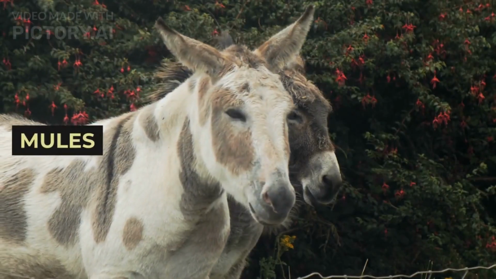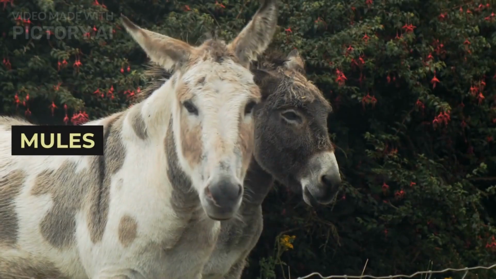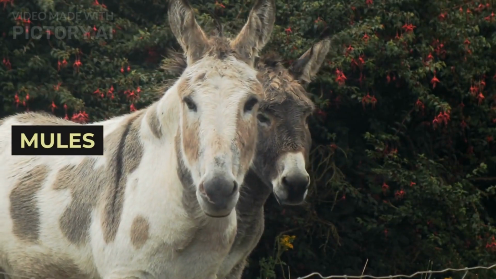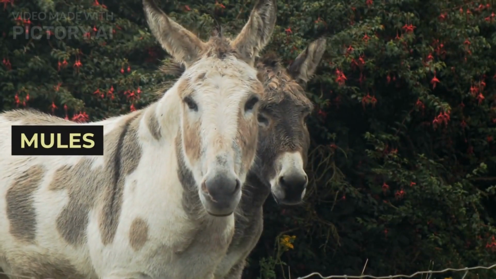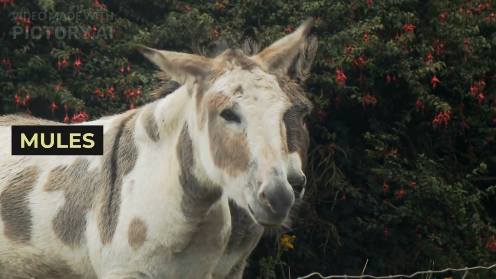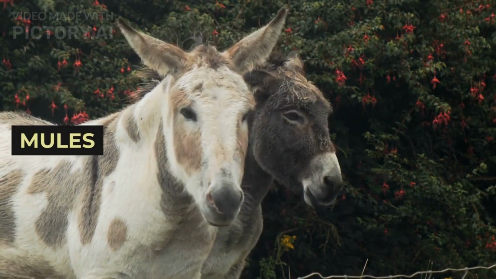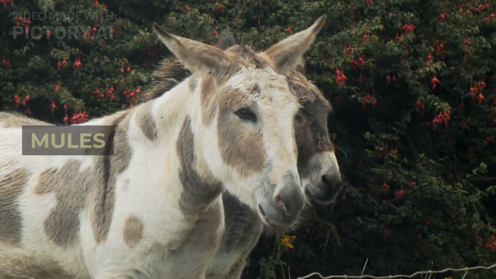On the other hand, if a horse and a donkey produce a mule, the mule will always be infertile. And this is a perfect example of a post-zygotic isolation.